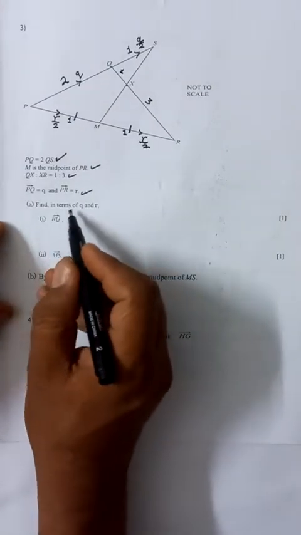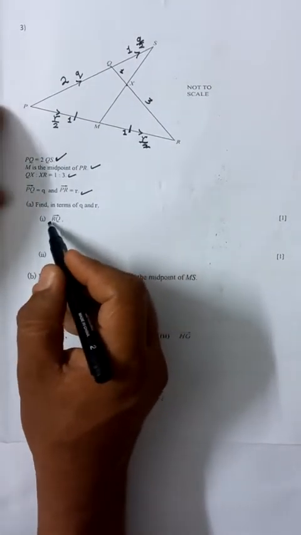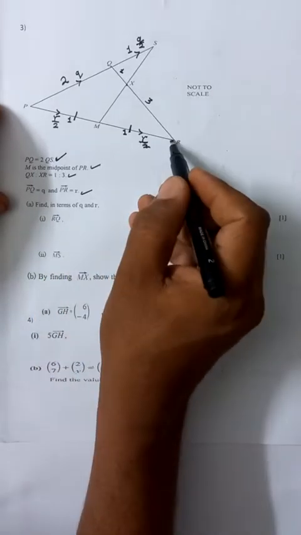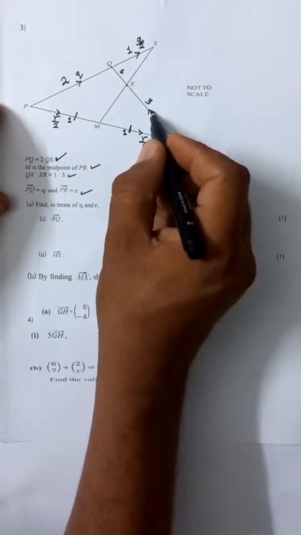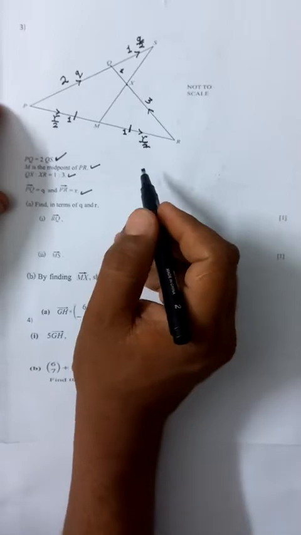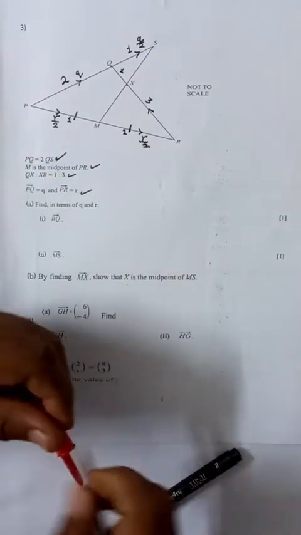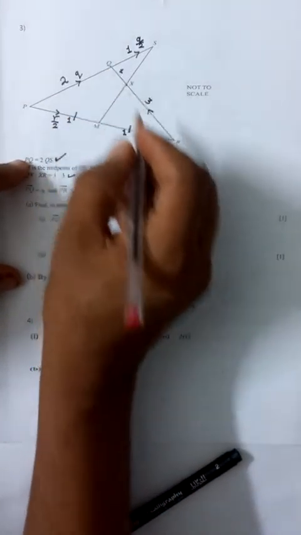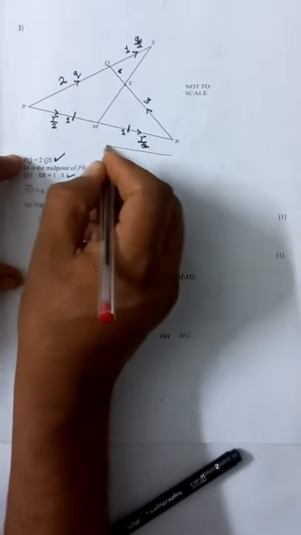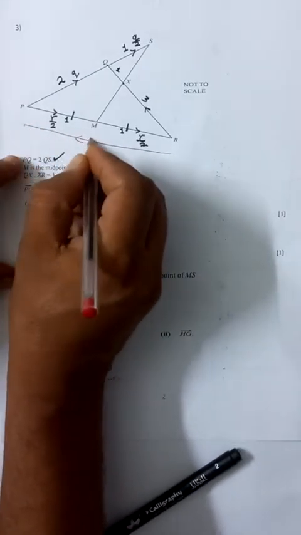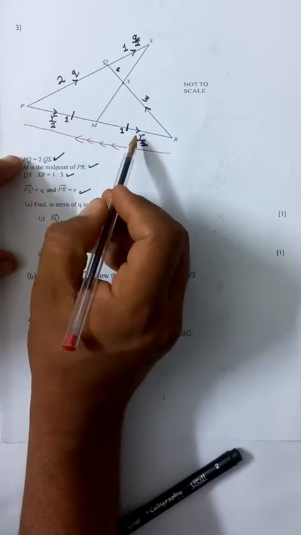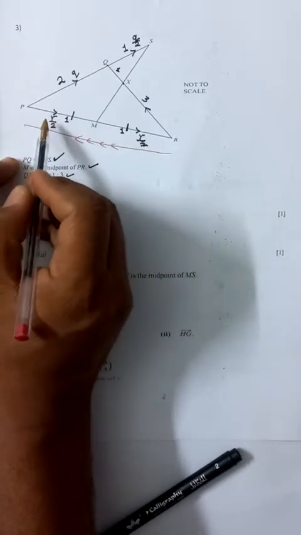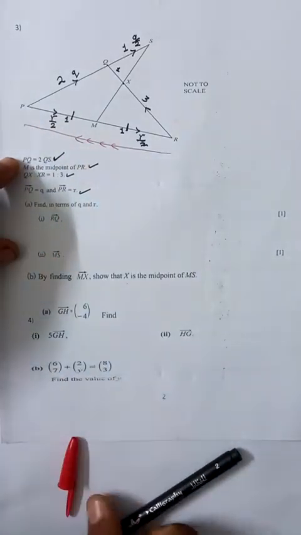Find, in terms of Q and R, RQ, R until Q. I want to find this vector RQ. Let us use a red pen. From R until Q, I can go in this direction, which is opposite to R over 2 and R over 2, which is opposite to the whole R. It's opposite to R, so it's negative R.